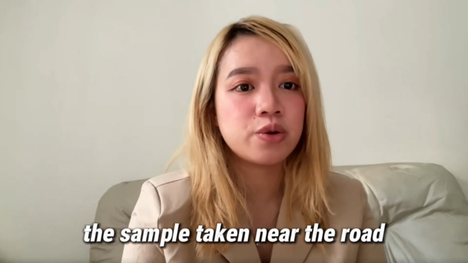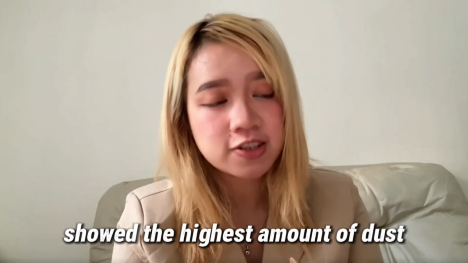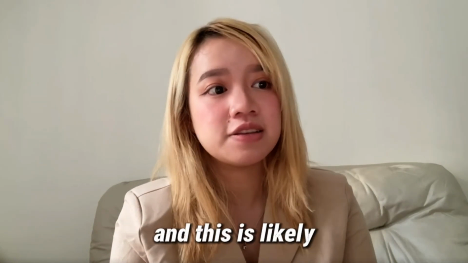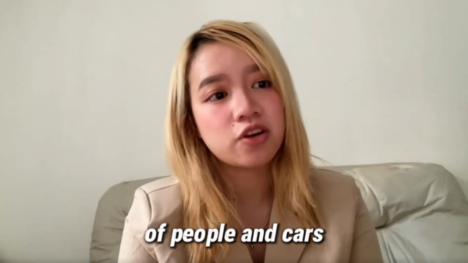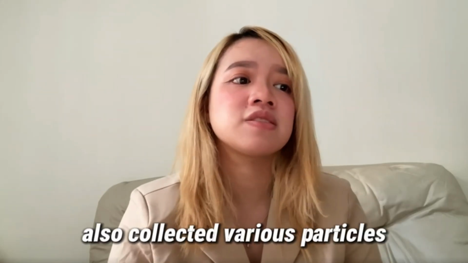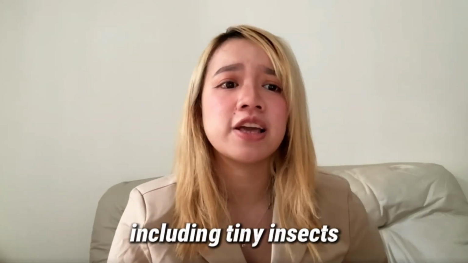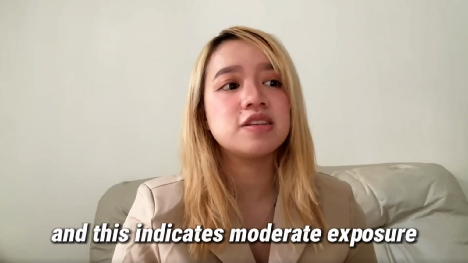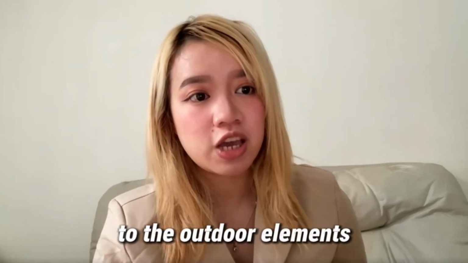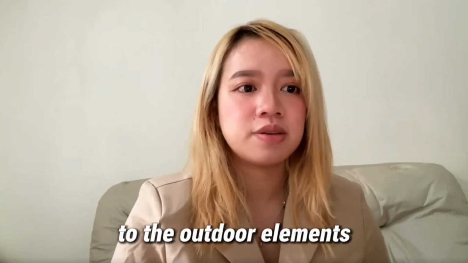The sample taken near the road showed the highest amount of dust, soot, and small debris, and this is likely due to the vehicle emissions and constant movement of people and cars. The garden sample also collected various particles including tiny insects, soil dust, and small pollutants carried by the wind, and this indicates moderate exposure to the outdoor elements.